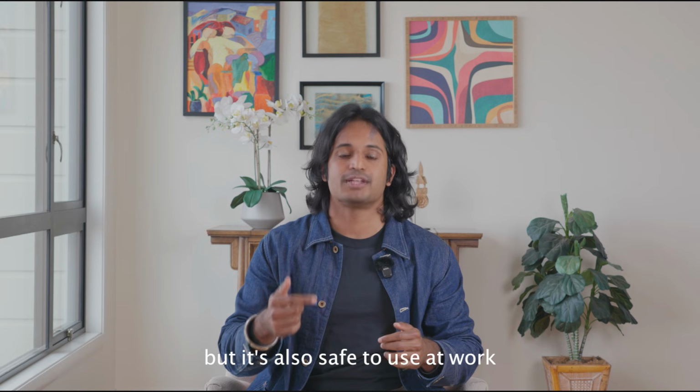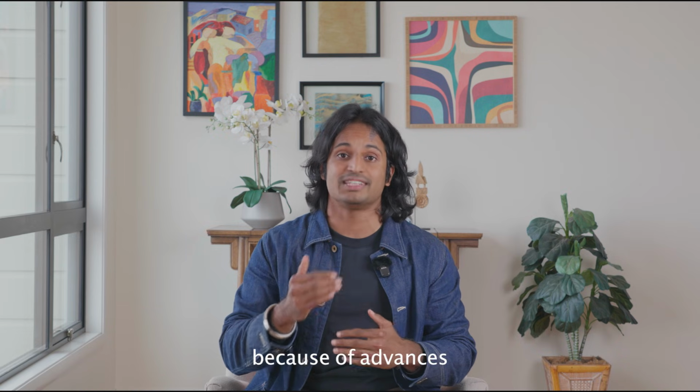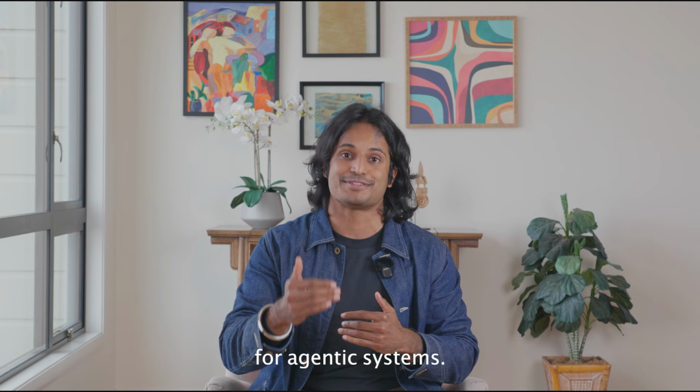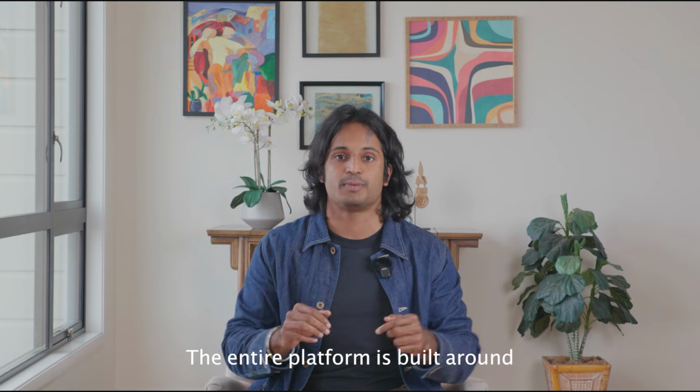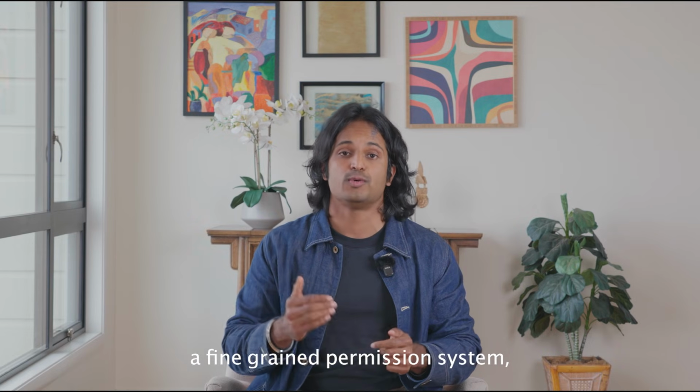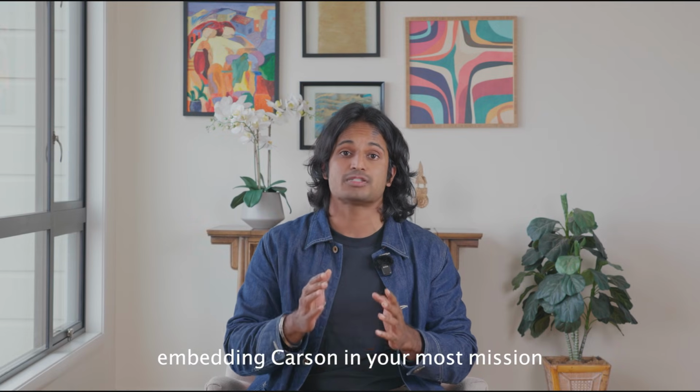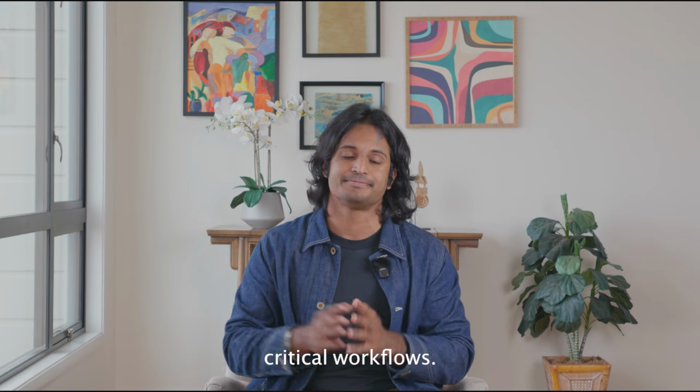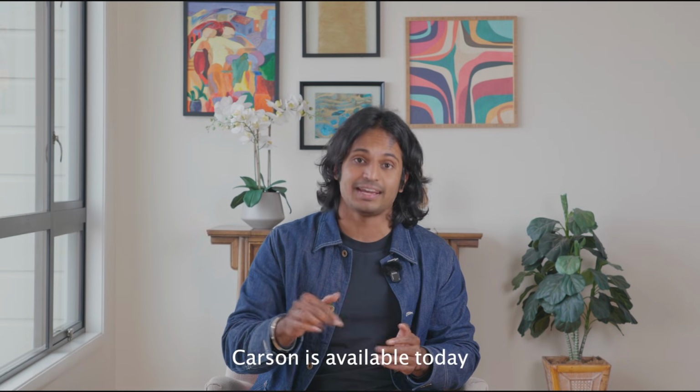Carson is powerful, but it's also safe to use at work because of advances we've made in security for agentic systems. The entire platform is built around a fine-grained permission system, which means you can feel comfortable embedding Carson in your most mission-critical workflows. Carson is available today as a research preview.